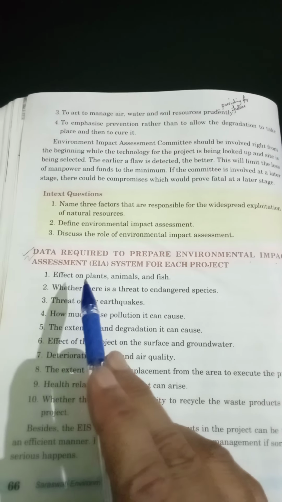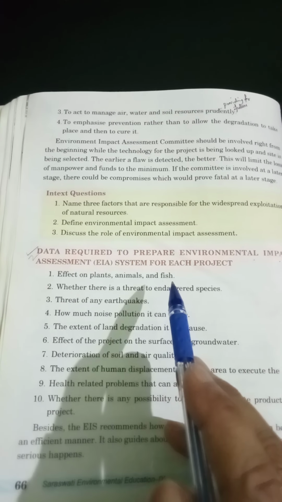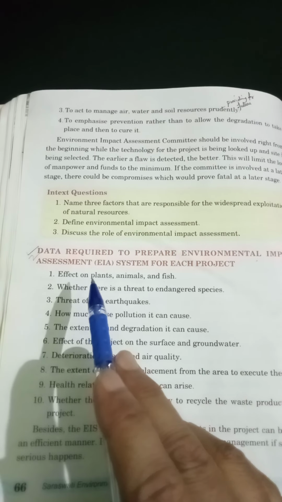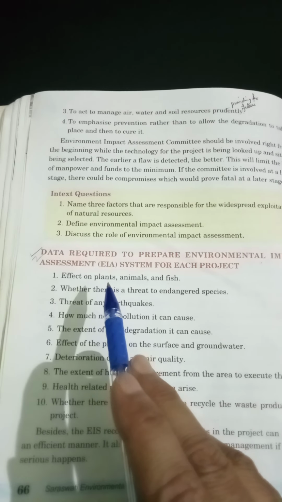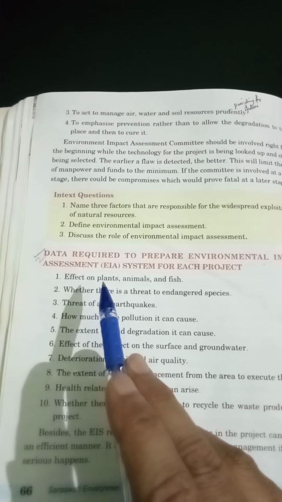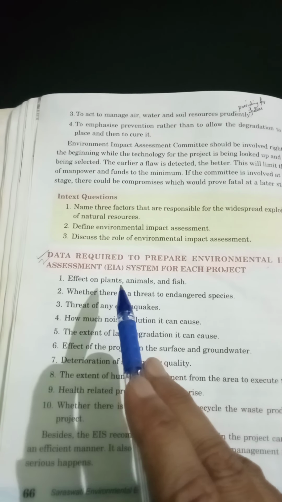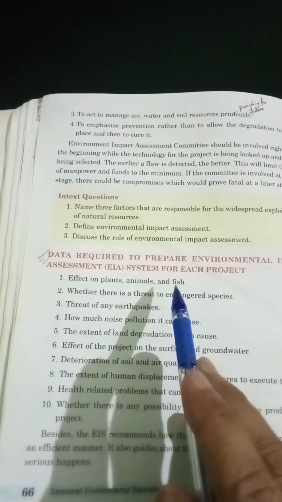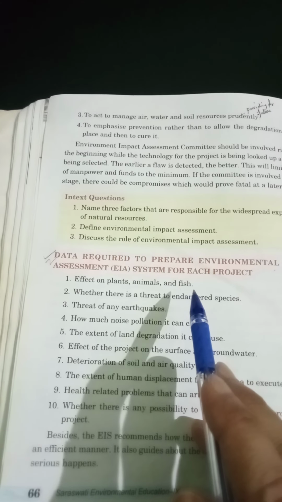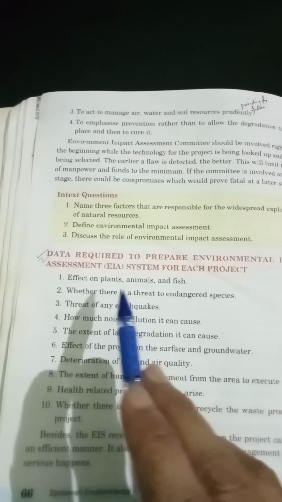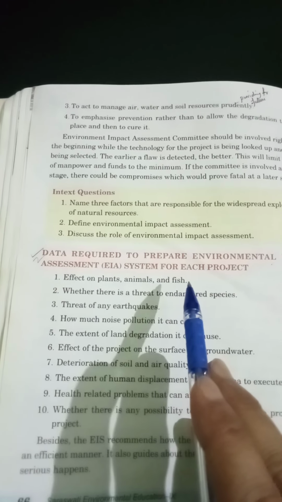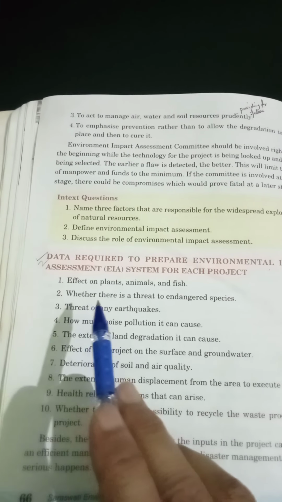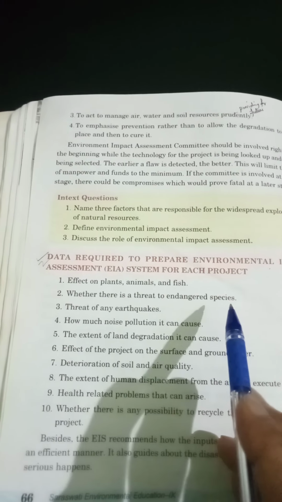Number one is effect on plants, animals and fish. How this project or the developmental work may affect plants, animals and fish and other aquatic lives. This is very important and directly connected to our ecosystem. Number two is whether there is a threat to endangered species.